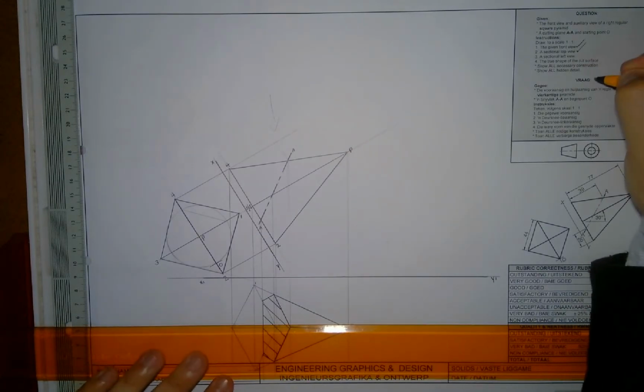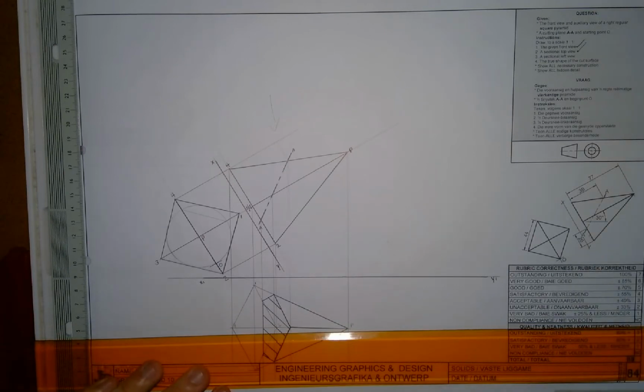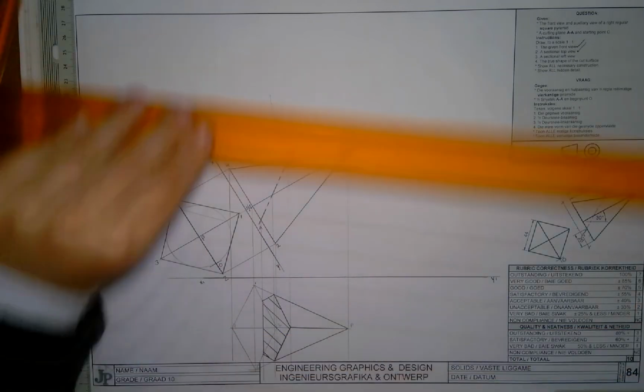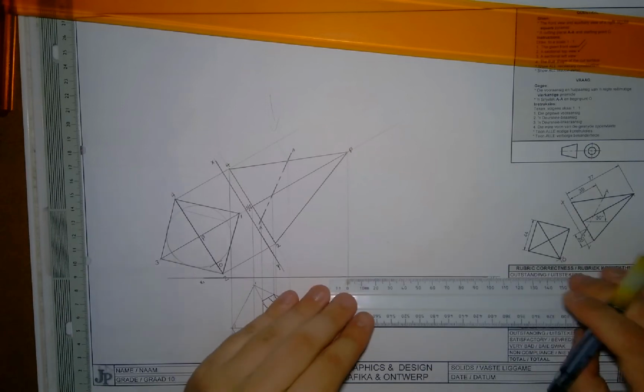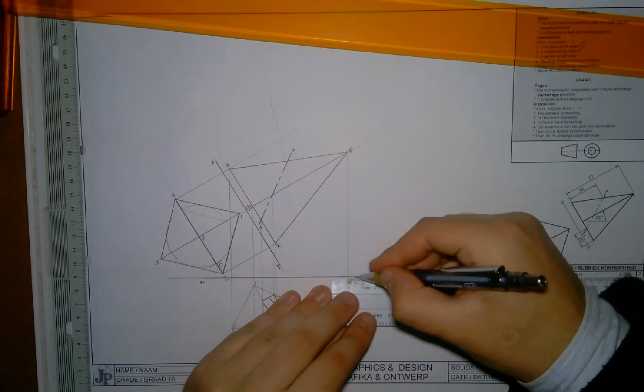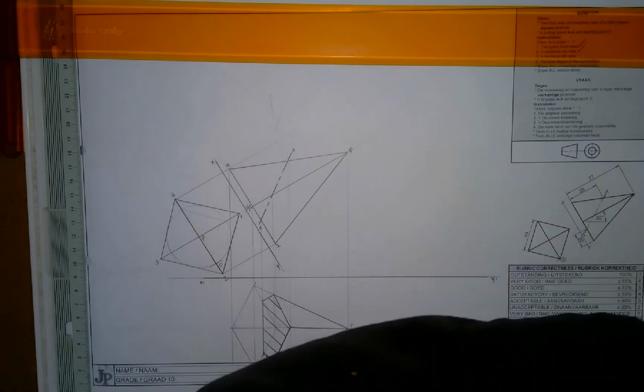Now we need to do a sectional left view. Okay, so I need another XY line. So I'm going to measure from there, 5 millimeters away. I'm going to draw a line going up.